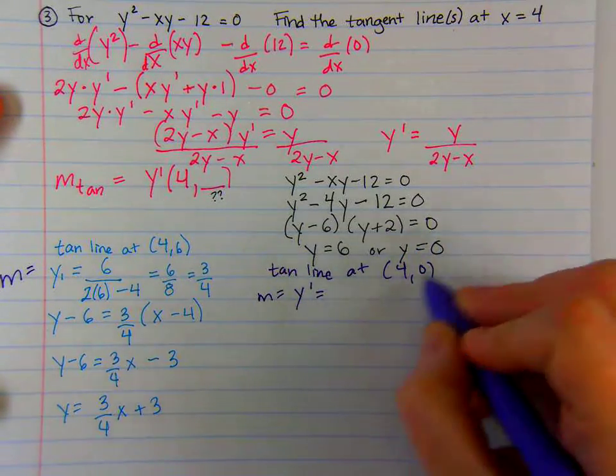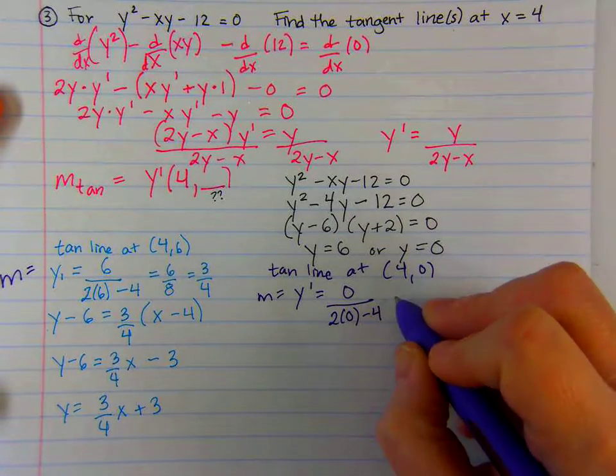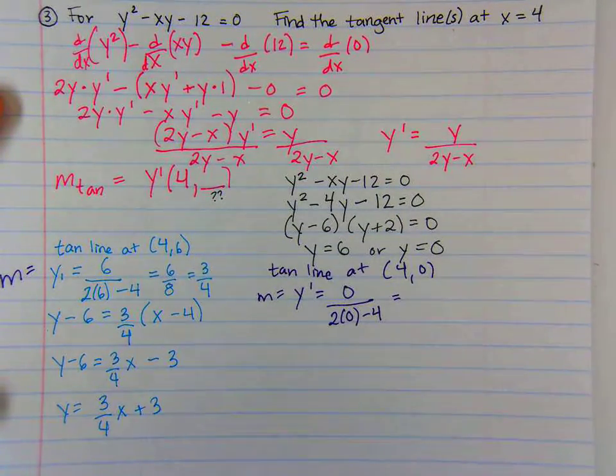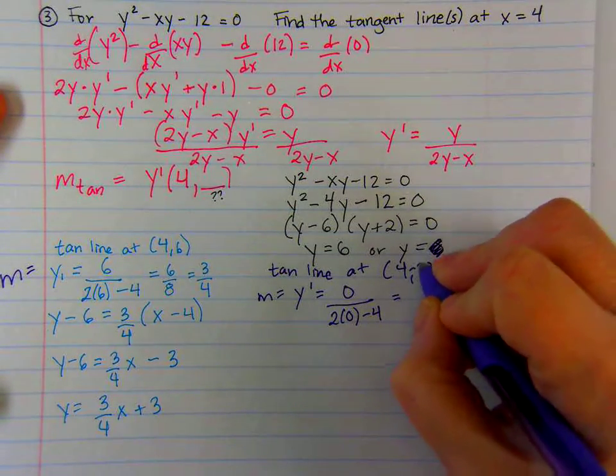So I take 0 over 2 times 0 minus 4. So that is, no, wait. Should be -2 here. I was like, wait a minute. -2.